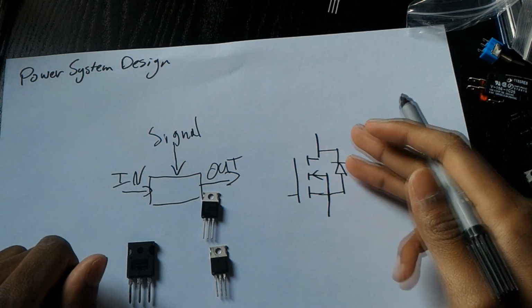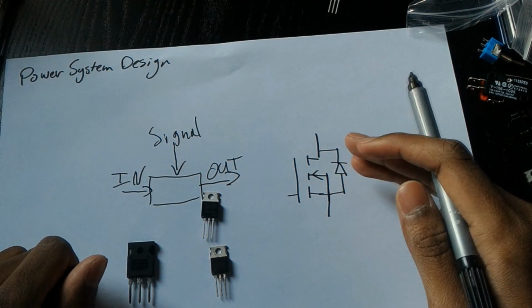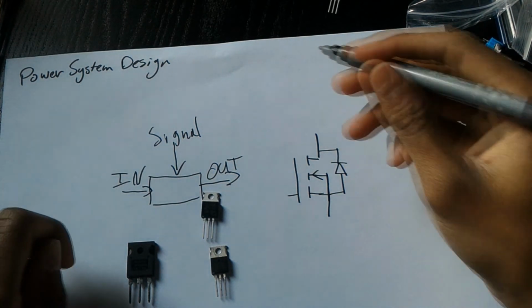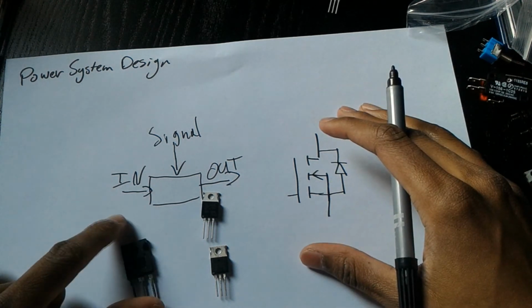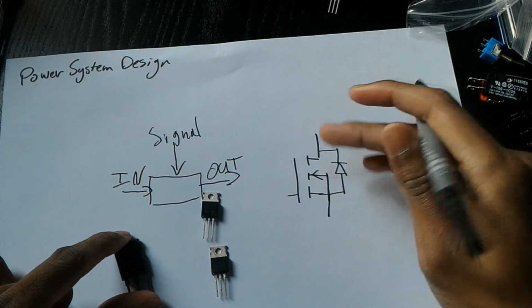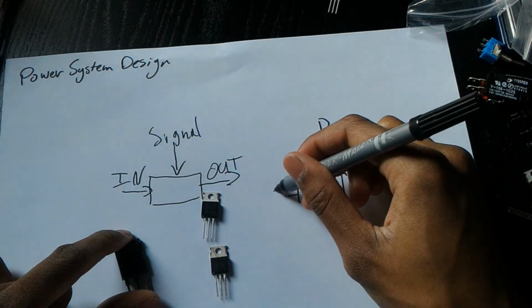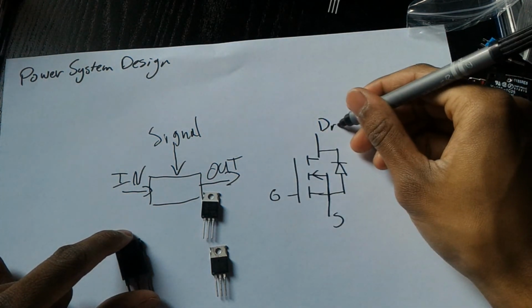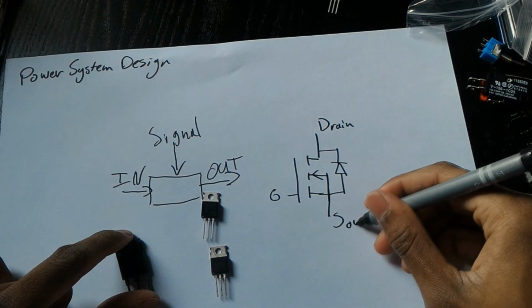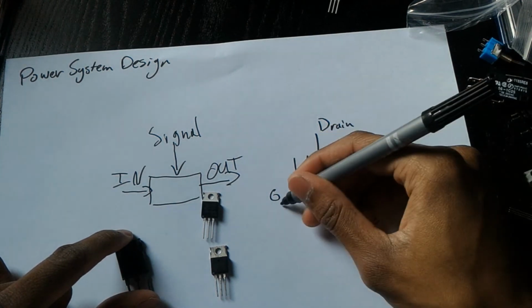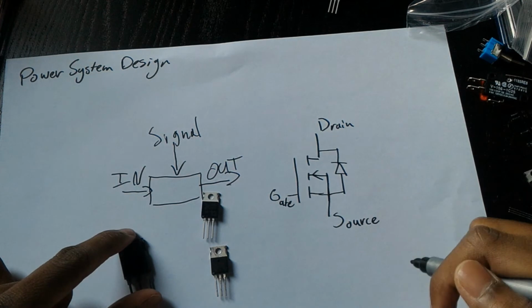But there's also many more applications for this diode. Well, the main pinouts for MOSFET is the D, the S, and the G. The D stands for drain, the S stands for source, and the G stands for gate.